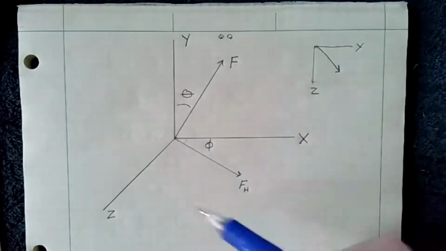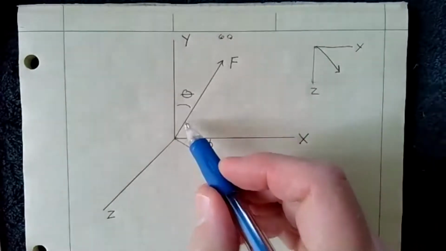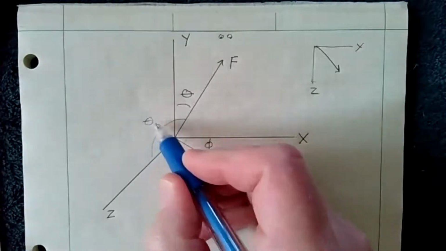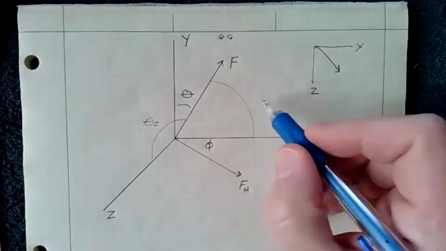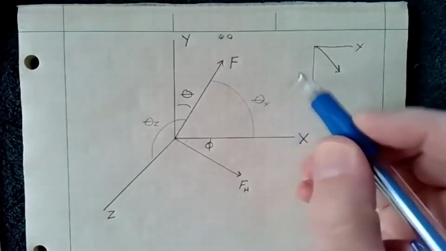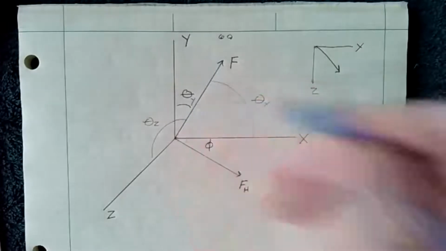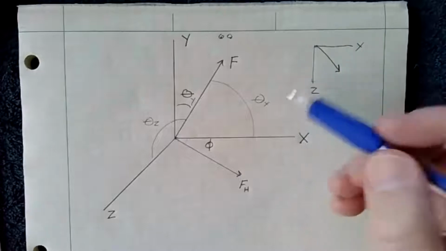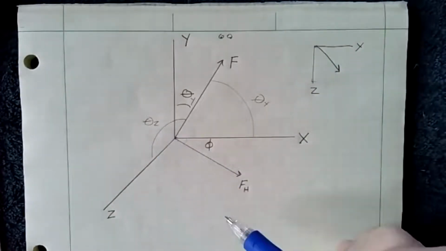So backing up a little, normally we would have F, and we would be given an angle like this. That would be theta Z, an angle like that, which would be theta X, and then this angle here, which is theta Y. Now, from this drawing, we can calculate theta X and theta Z, but we do it indirectly.